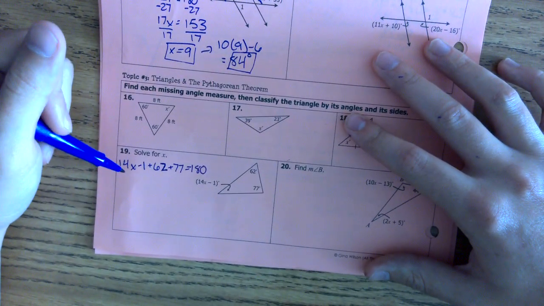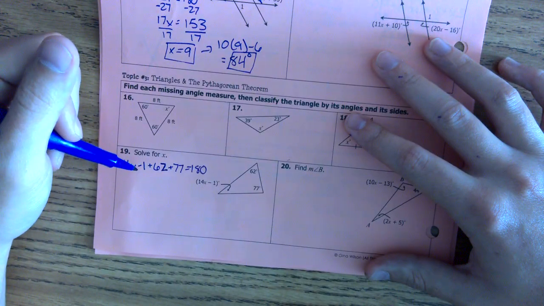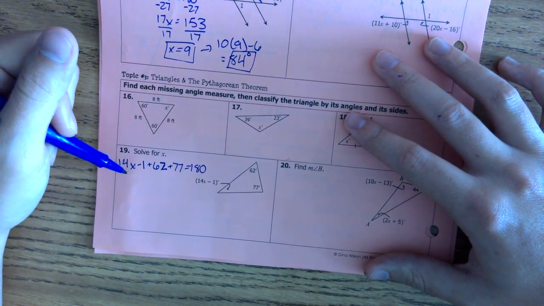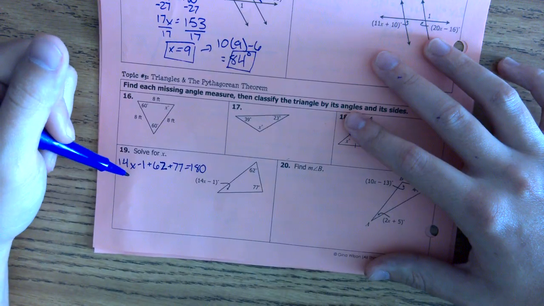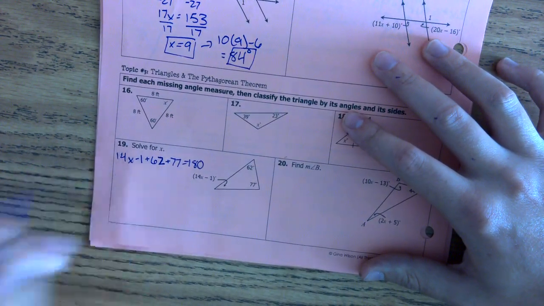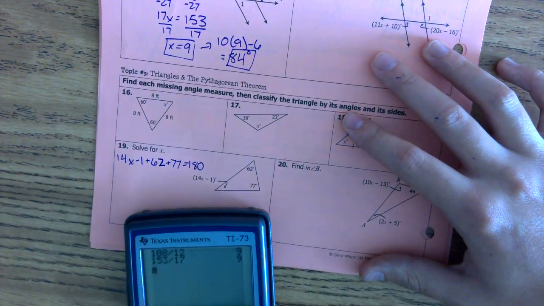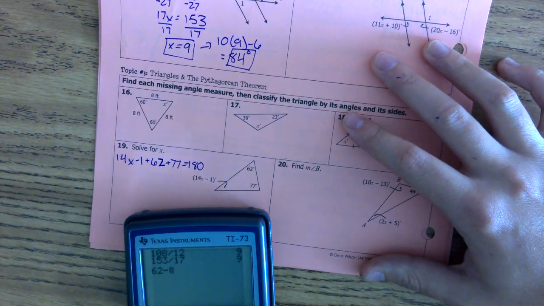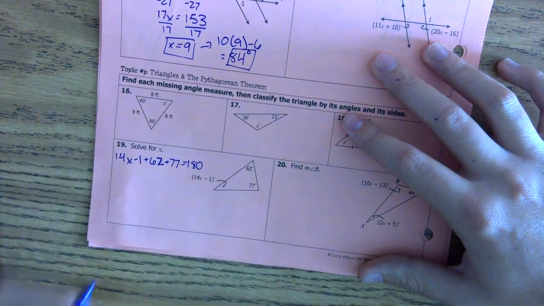Now, we have 14x minus 1, and then a bunch of numbers. So this is our only term with a variable in it. So we can leave that alone and just combine everything else. I'm going to do this on the calculator, 62 minus 1 plus 77. We get 138.